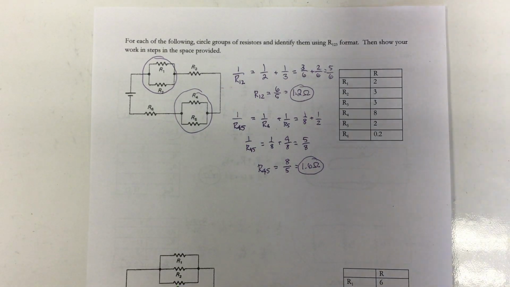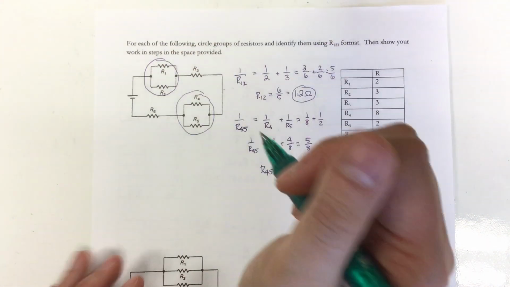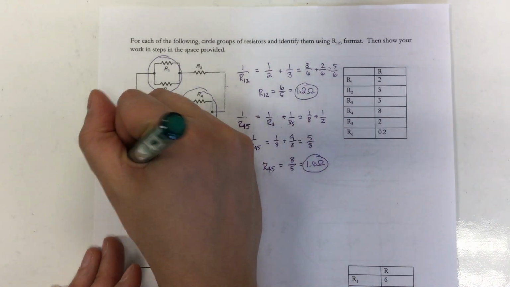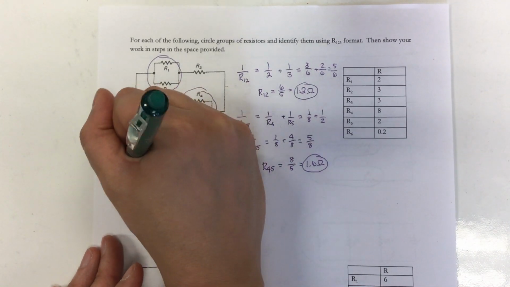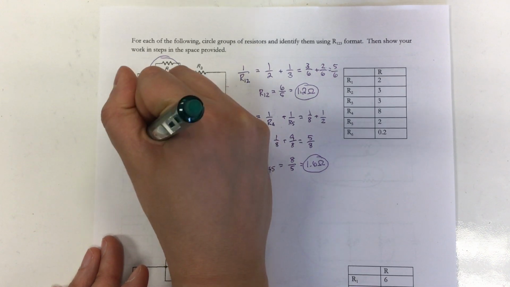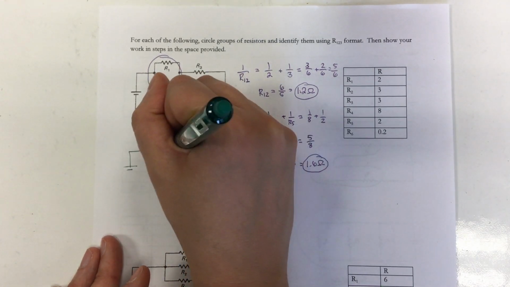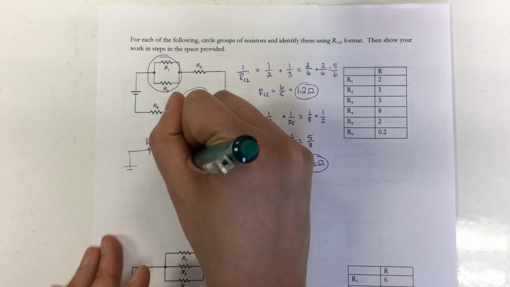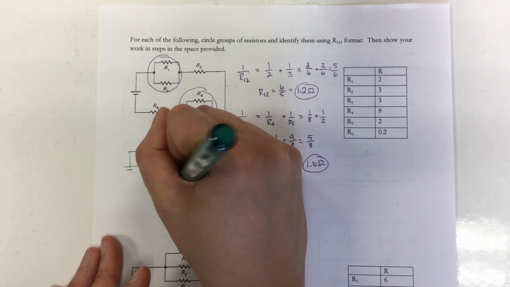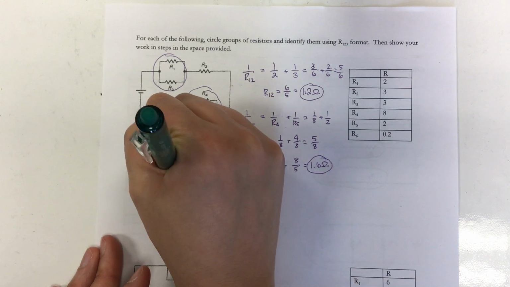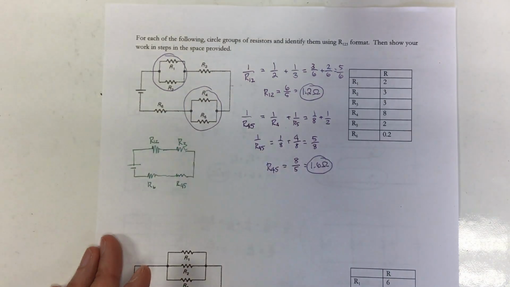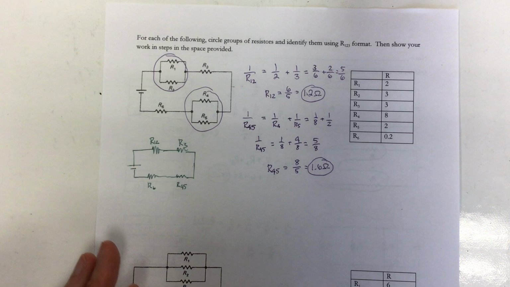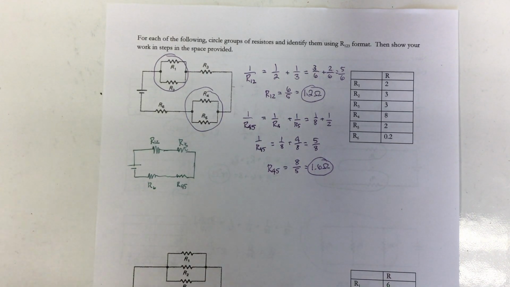Redrawing. I finally can get the equivalent resistance of this whole circuit because it's all in series. I have R12, R3, R45, both of those together, and R6. Since they are all in series, there's no junctions left. I'm just going to add them up.